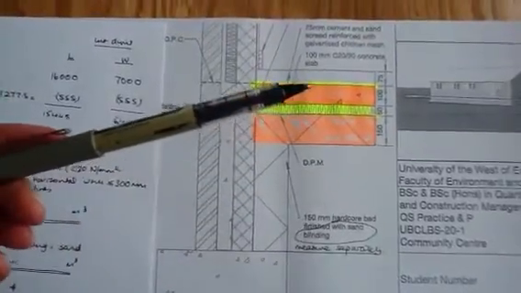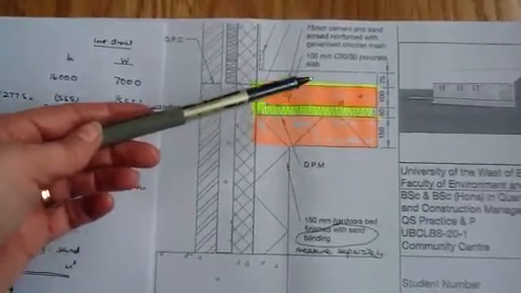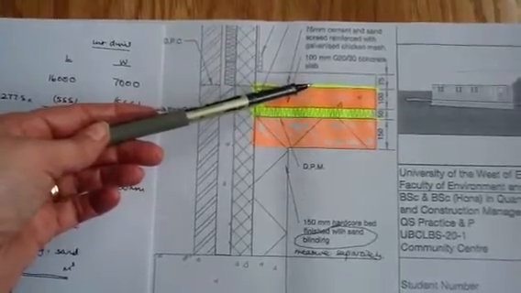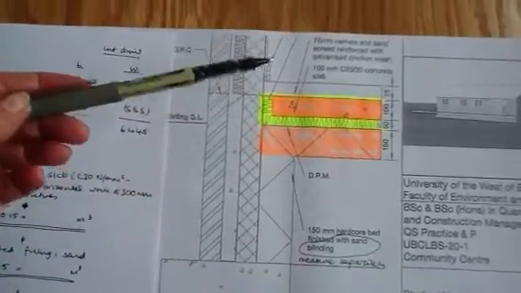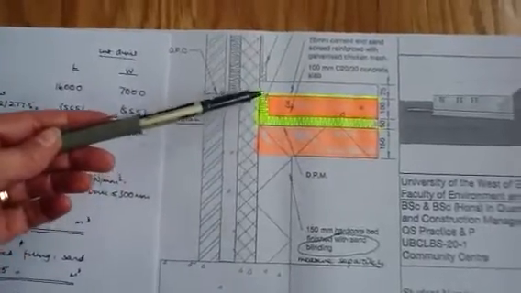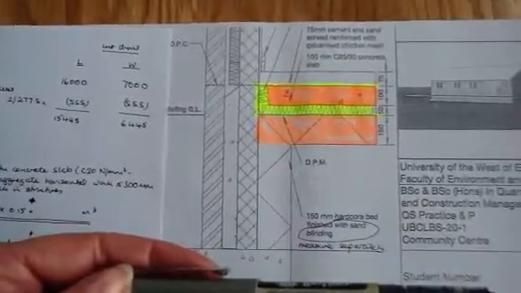And then the metre squared items, which is the insulation board, the DPM and the power floating to the top side of the concrete. The vertical DPM is not measured, however we will measure the vertical insulation board.